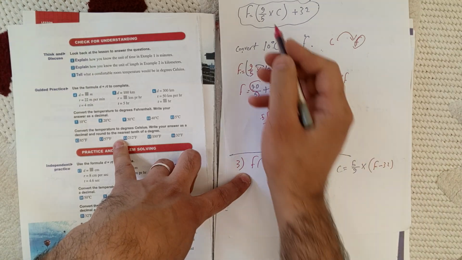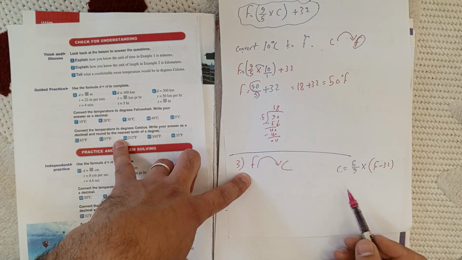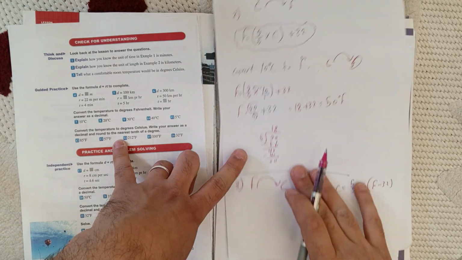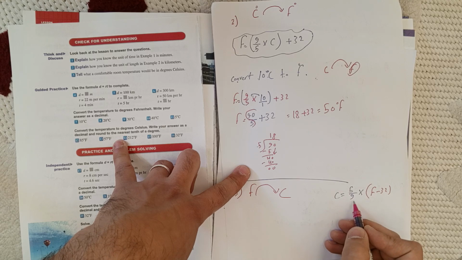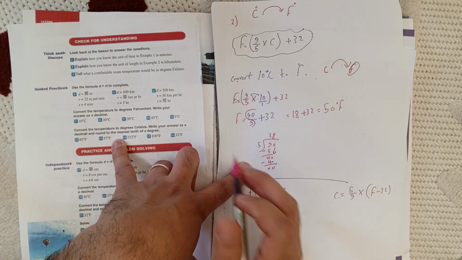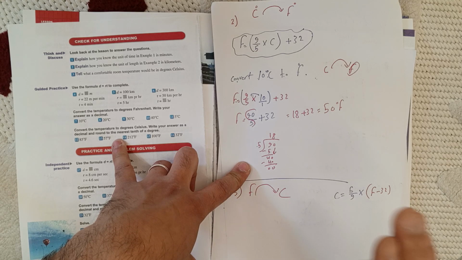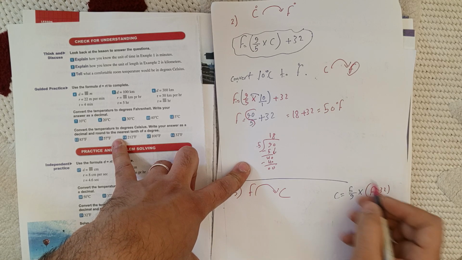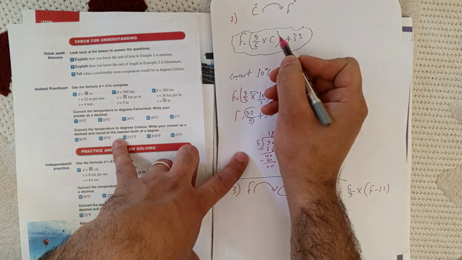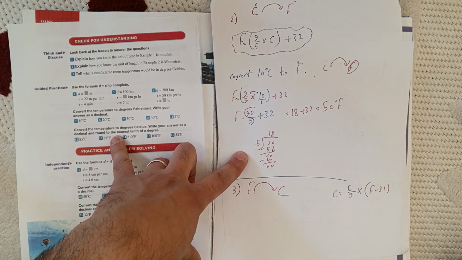If you look at these two formulas, they look the same, but the only difference is the fraction: 9/5 in the first and 5/9 in this one. We move the brackets one step to the right-hand side, and instead of addition we change to subtraction. If you know the first rule, it is easy to memorize the second one.